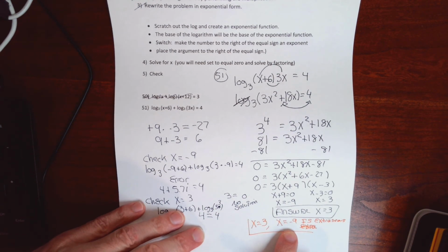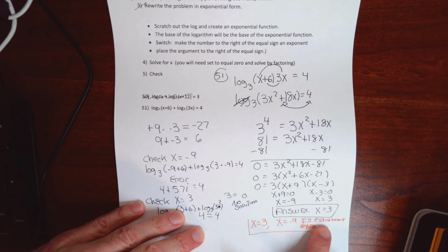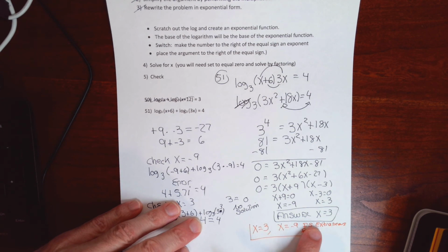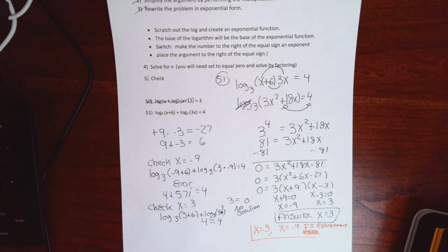If you didn't include your negative 9 in the answer, that's fine. If you do include both the answers that the algebra produced, you need to make some sort of comment to tell me that you checked the negative 9 and it didn't work. All right, so that's the end of chapter 6, other than we just need to get through the practice test.